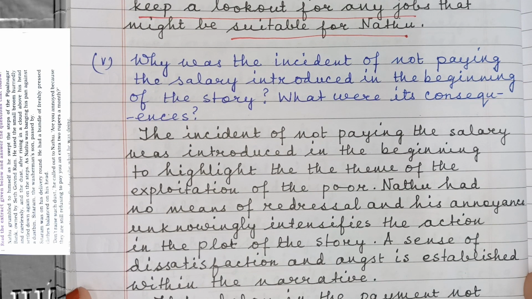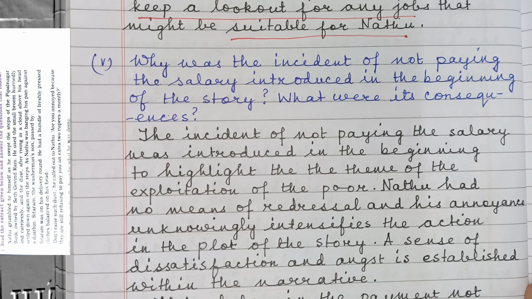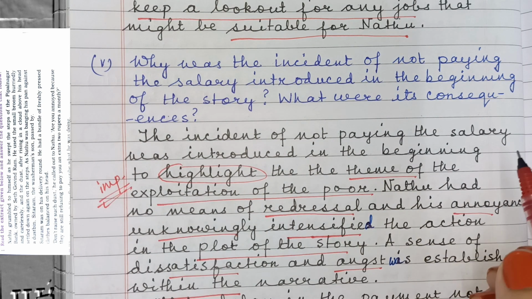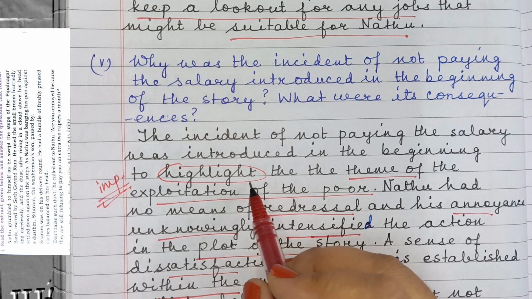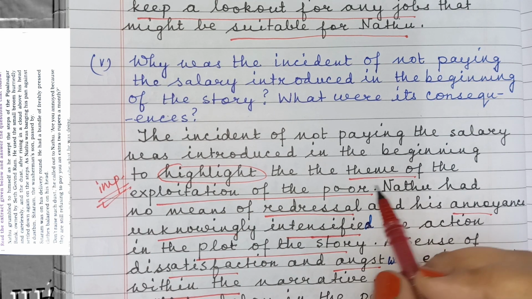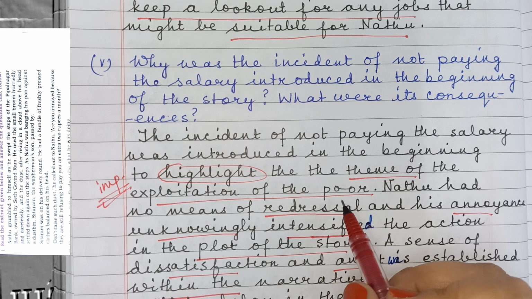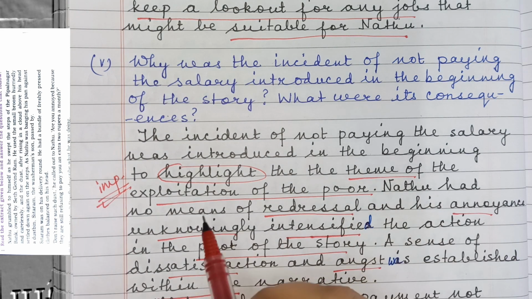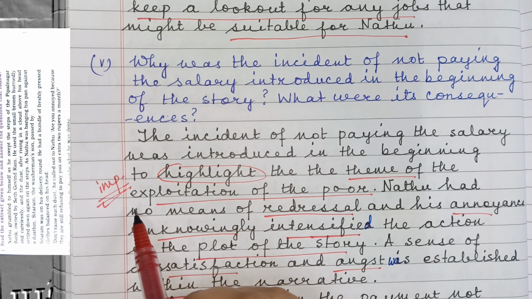Why was the incident of not paying the salary introduced in the beginning of the story? What were its consequences? Result क्या था? The incident of not paying the salary was introduced in the beginning to highlight, to show the theme of the exploitation of the poor. Ruskin Bond यहाँ पे क्या highlight करना चाहते थे? The theme of exploitation of the poor, very important.